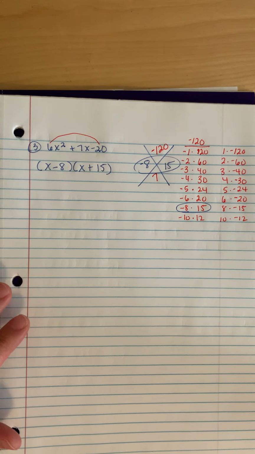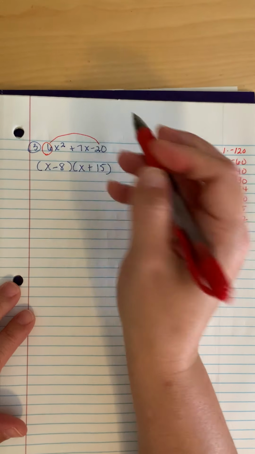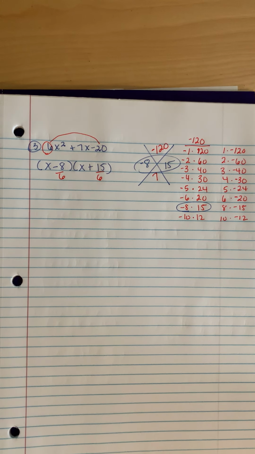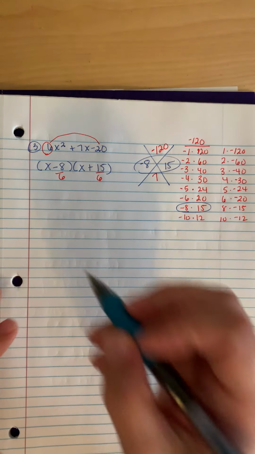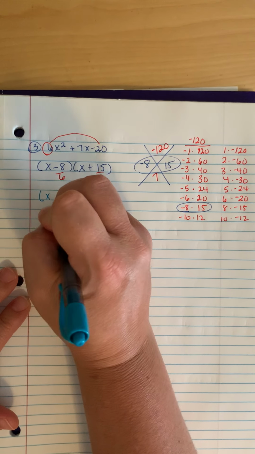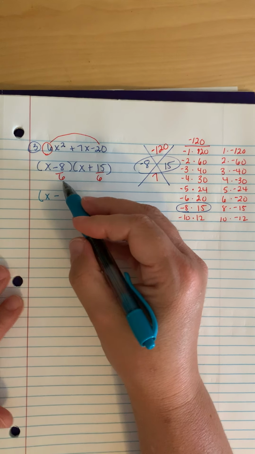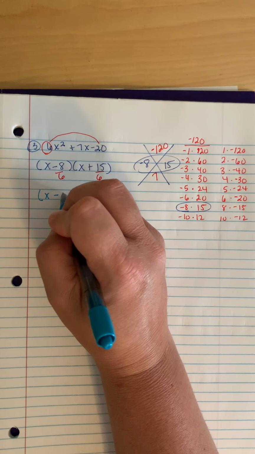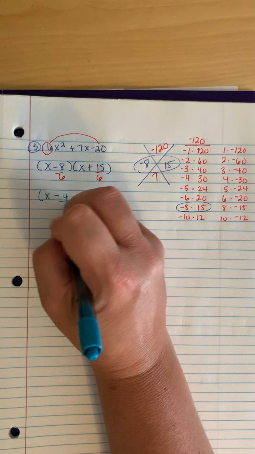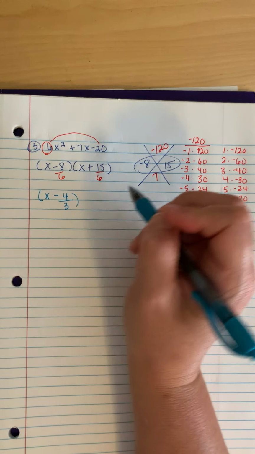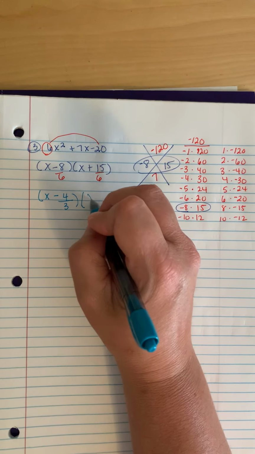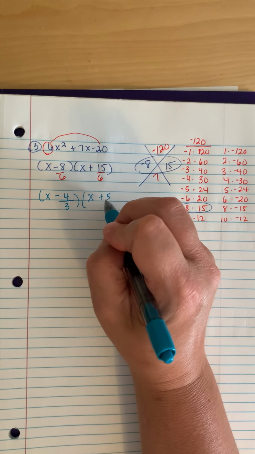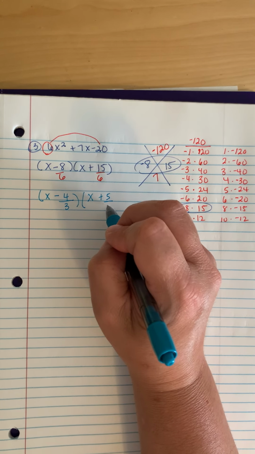All right, and each of these gets divided by 6 because that was the coefficient in the front. Now always reduce. So 6 and 4 can be reduced by 2. 8 and 6 can be reduced by 2, so the 8 will reduce to a 4 and the 6 will reduce to a 3. 15 and 6 will reduce both by a 3, so the 15 becomes a 5 and the 6 becomes a 2.